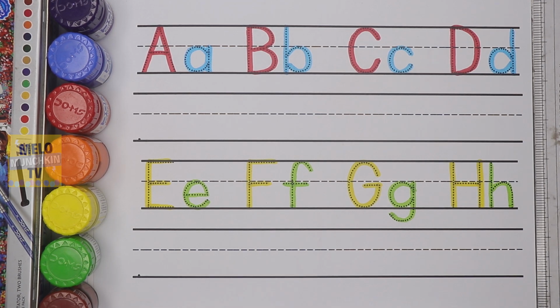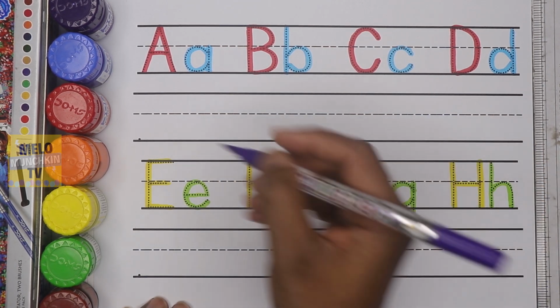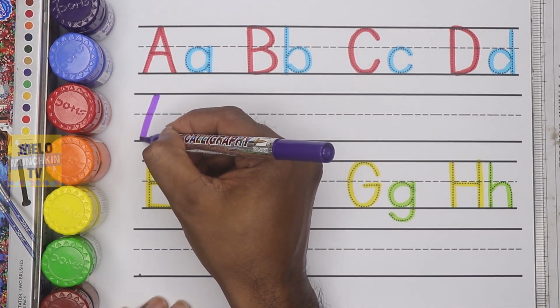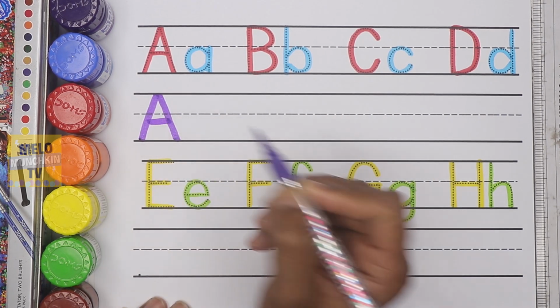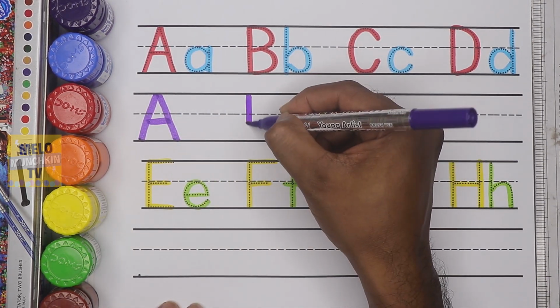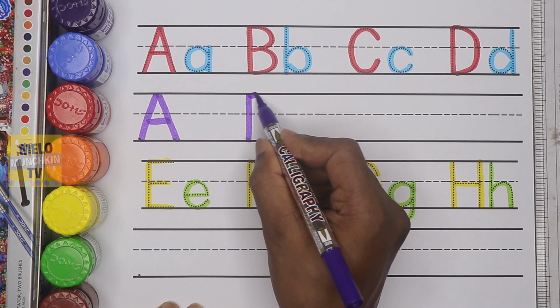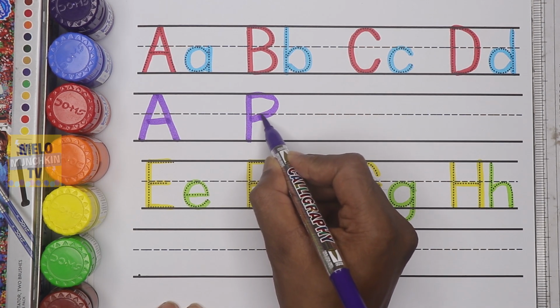Very good. So now we'll write once again. So first I'll take purple color and write all the capital letters. A. A for apple. B. B for ball.